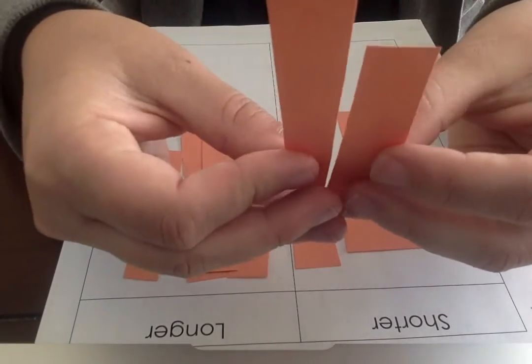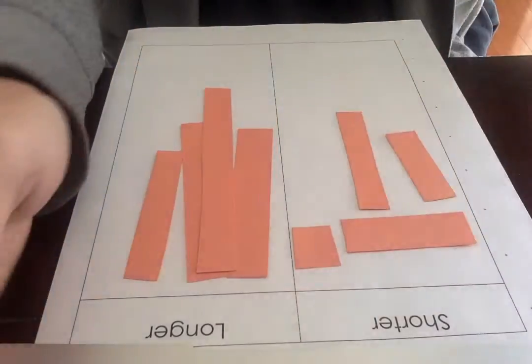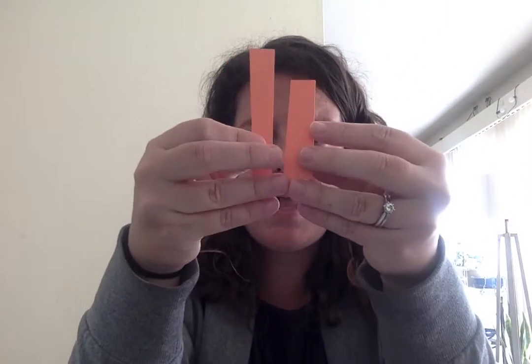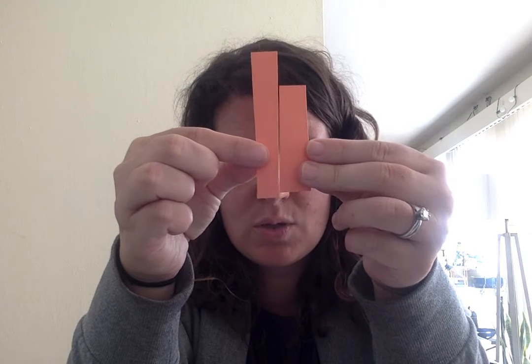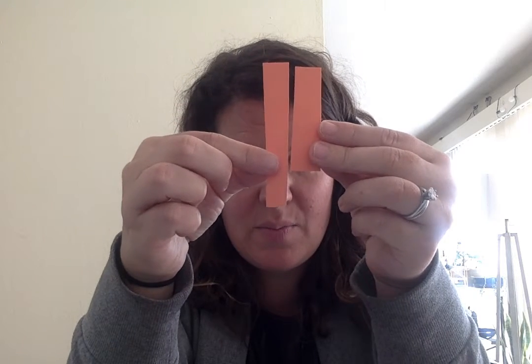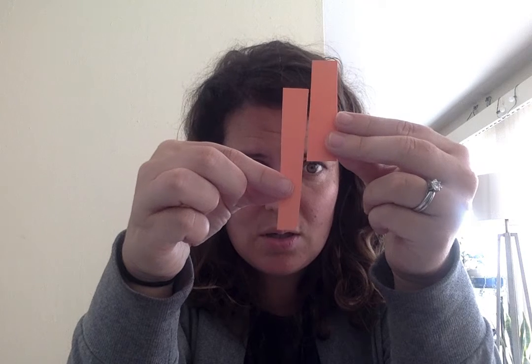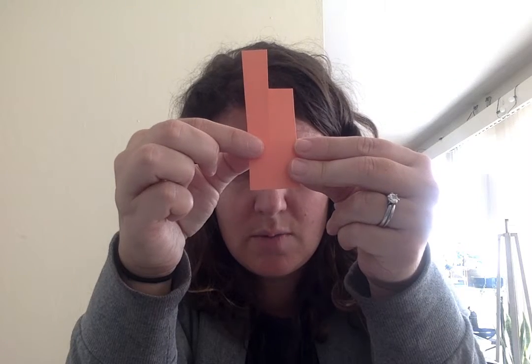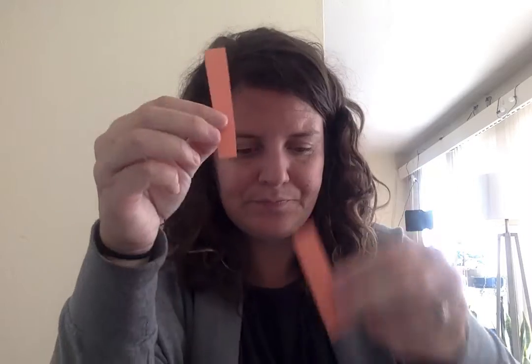And you can compare them. Remember, when you're comparing things, maybe I'll move this back up. When you're comparing things, you want to line up the bottom so that you can see at the top which one is taller. If I line them up like this, I might think that this one is taller, even though it's clearly not when you do it the right way. Okay, so you want to make sure when you're comparing things, you put them the same at the bottom.